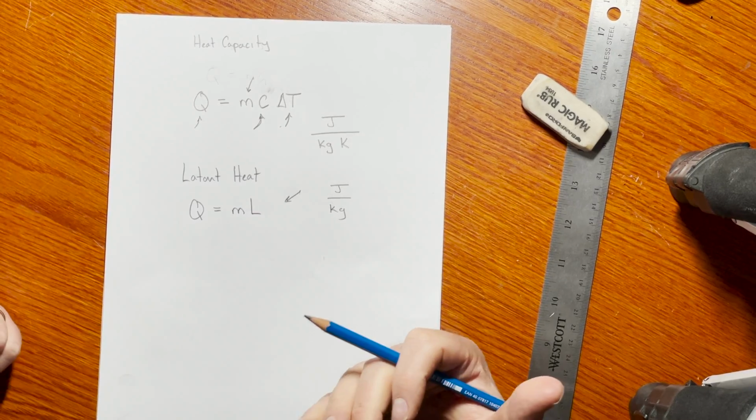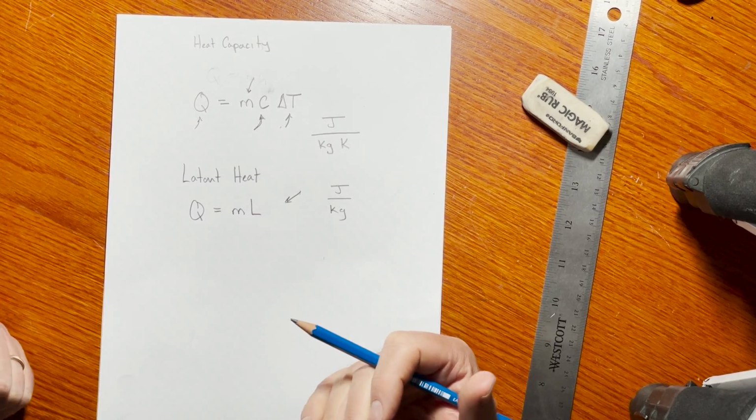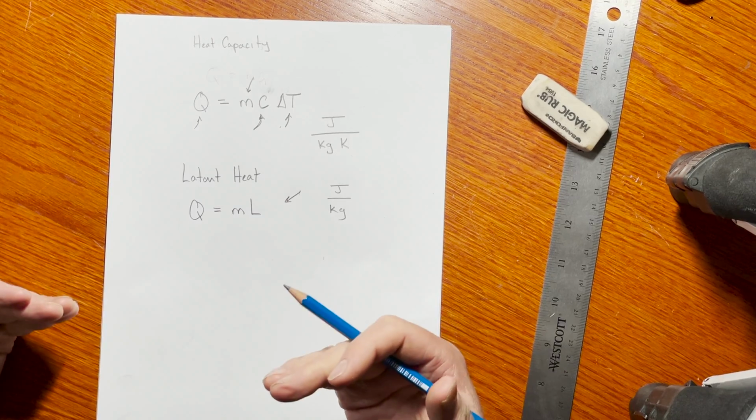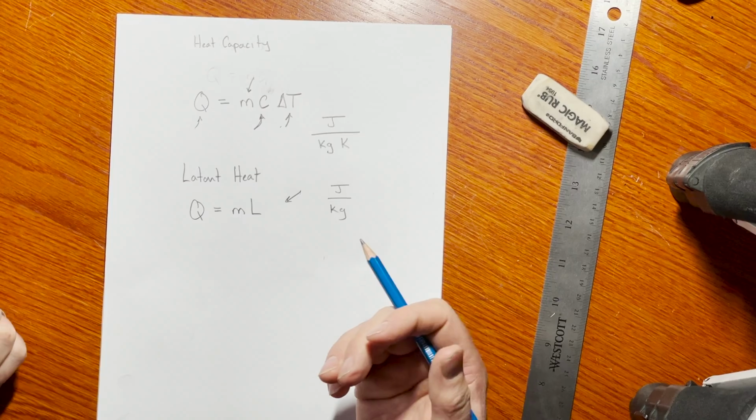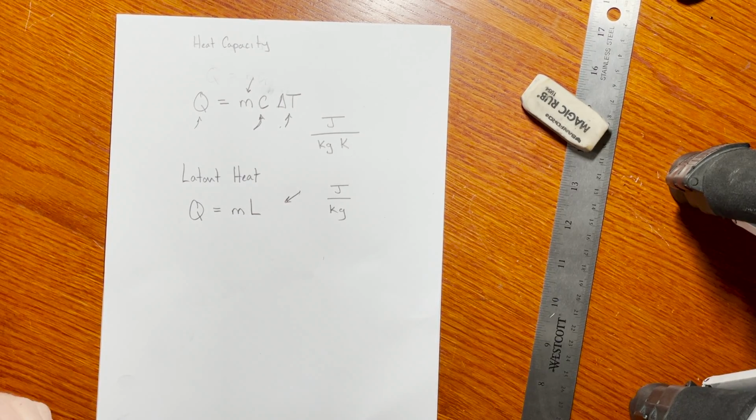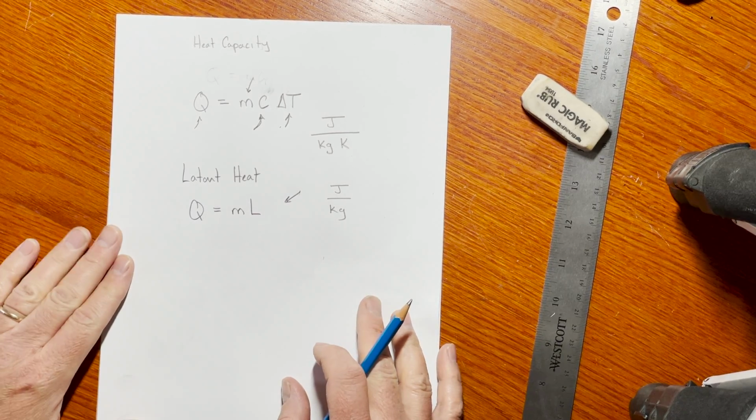The same thing happens when you're cooling, right? If you're cooling water from a liquid phase to a solid phase, for example, once you start to cool the water to ice, as it's freezing, the temperature is not going to change, and all of the heat loss is going to be because of that change in phase.